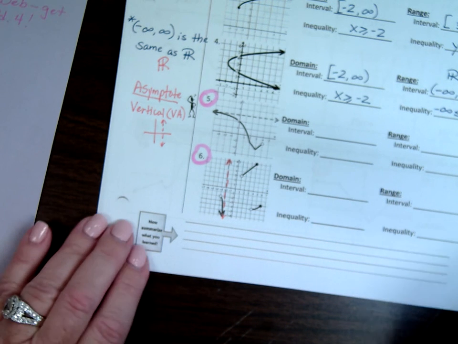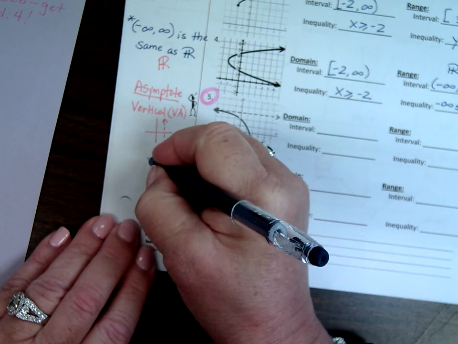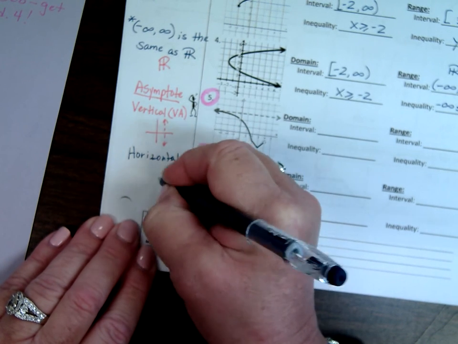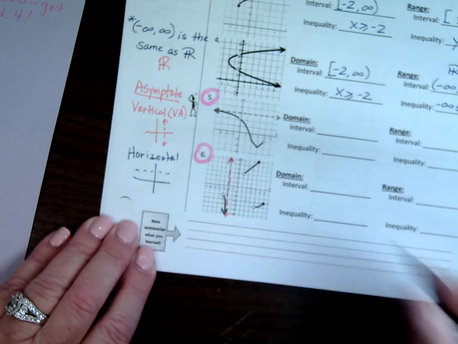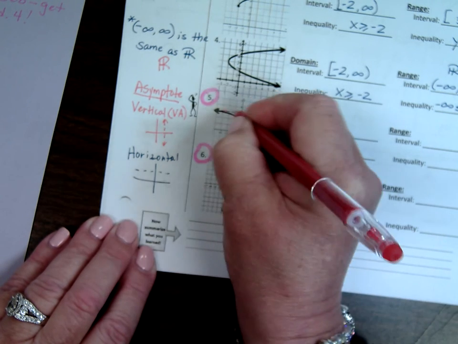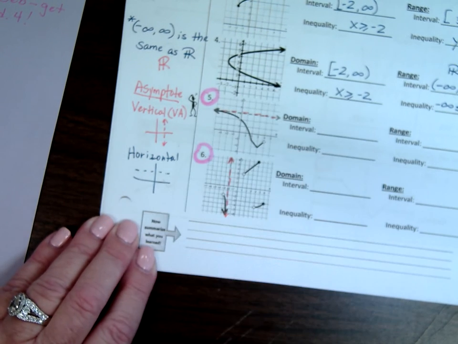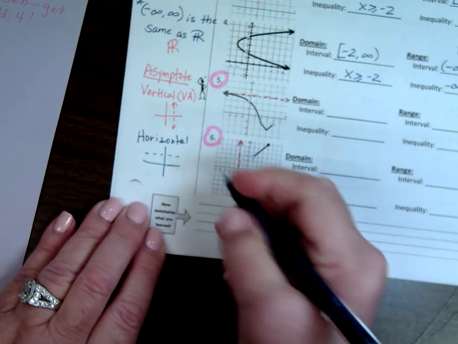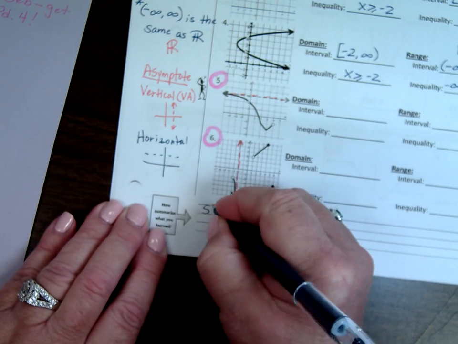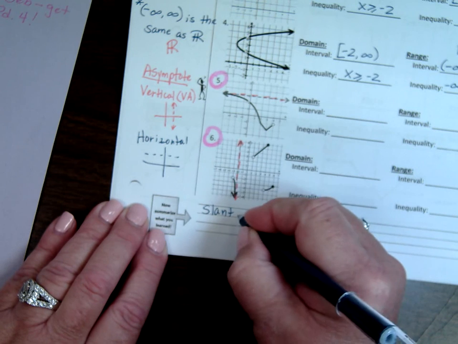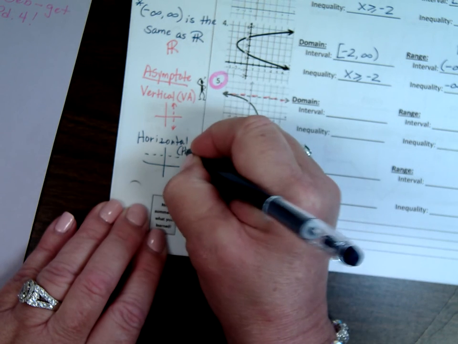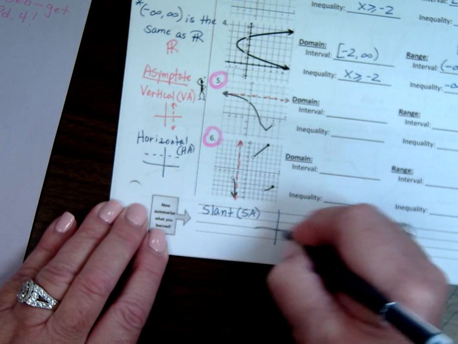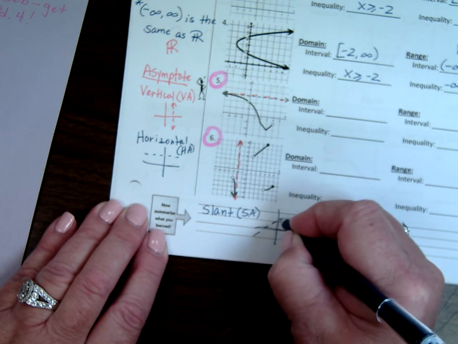You can have a vertical asymptote. You can have a horizontal asymptote. They go, of course, horizontally. That would be like what I've got going on in number 5. Or sometimes, and we're going to study this eventually, you could have a slant asymptote. Horizontals, by the way, are HAs. Slants are SAs. And if I'm a slant asymptote, I'm slanted like a regular line.